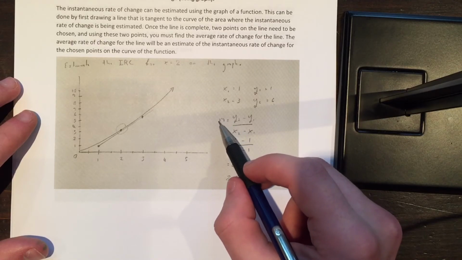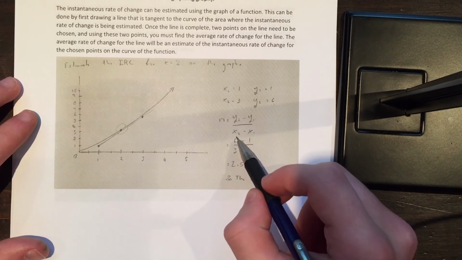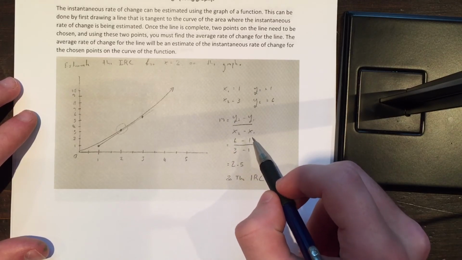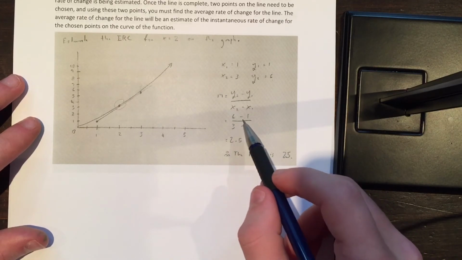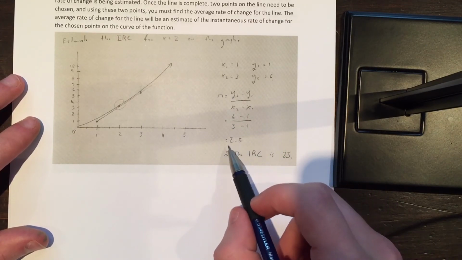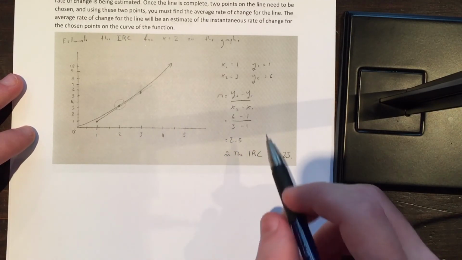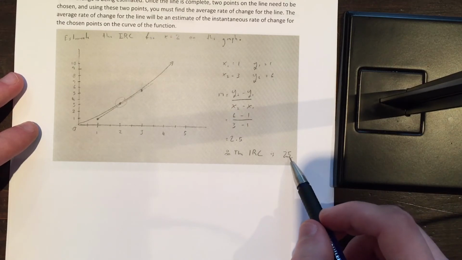That is m, which is the slope, equals (y2 minus y1) over (x2 minus x1). So plugging these values into that equation, we get (6 minus 1) over (3 minus 1), which comes out to 2.5. So in this case, the estimated instantaneous rate of change is 2.5.